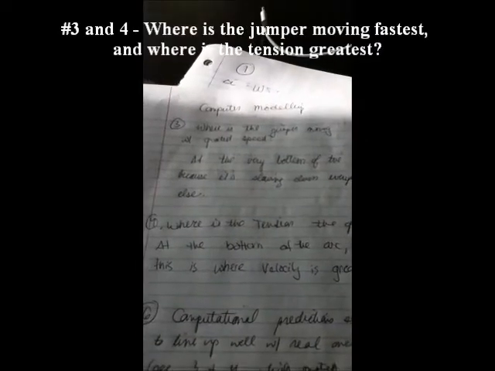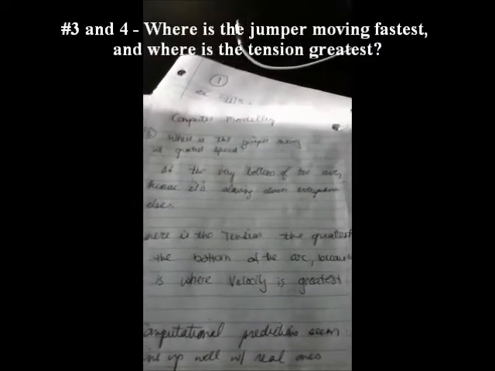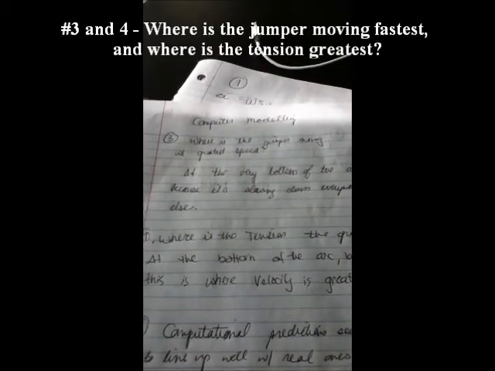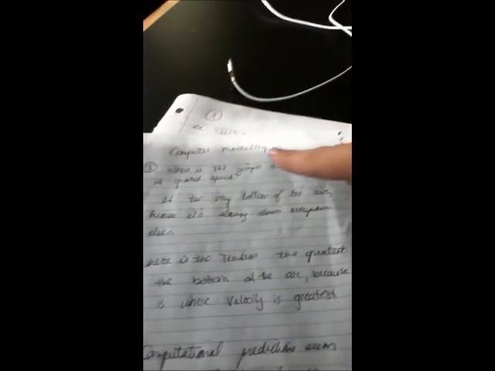I wrote out my answers for number 3 and number 4 of the VPython section. The jumper is moving at the greatest speed at the very bottom of the arc of the pendulum, because as it goes up, it decelerates, and it accelerates as it goes back down. The same is true for the tension for the very same reason.